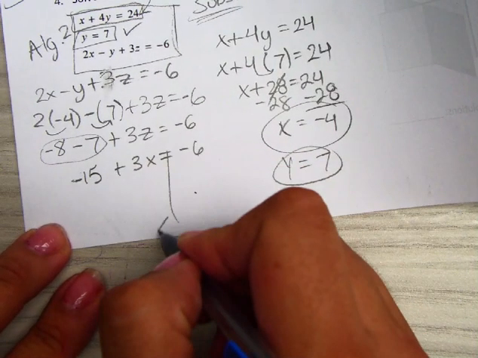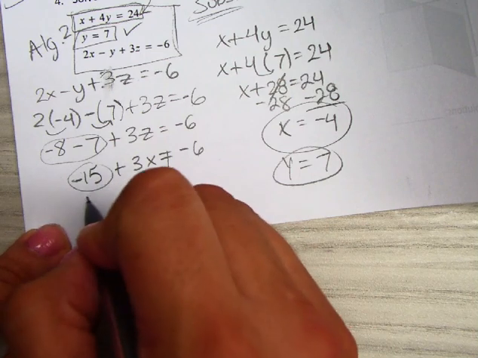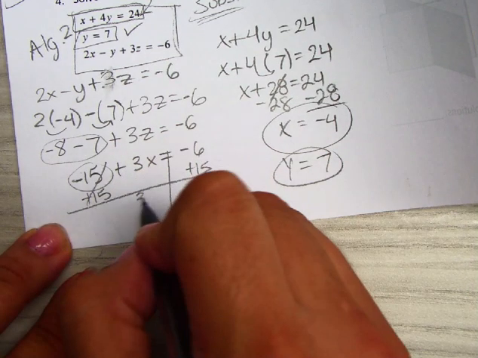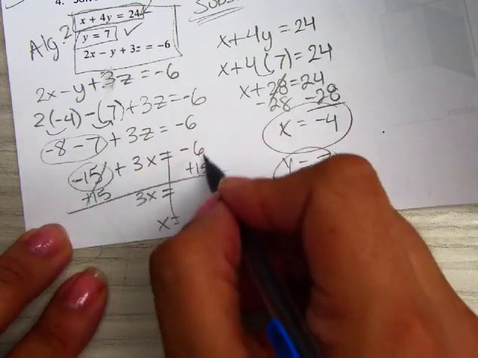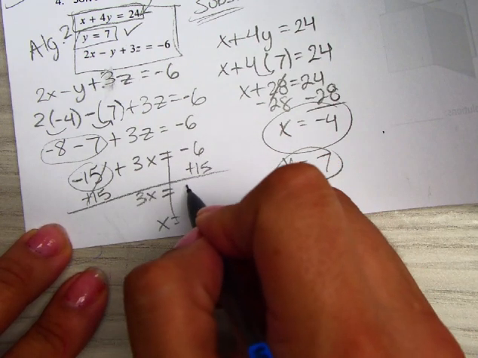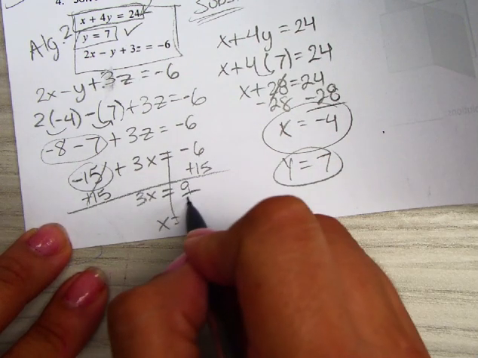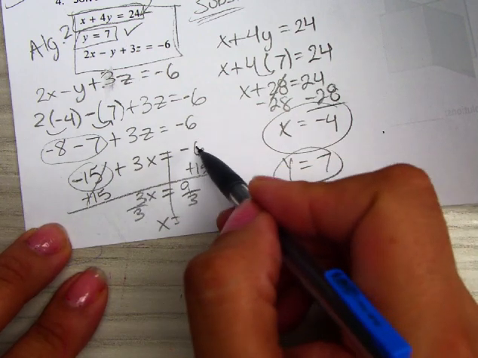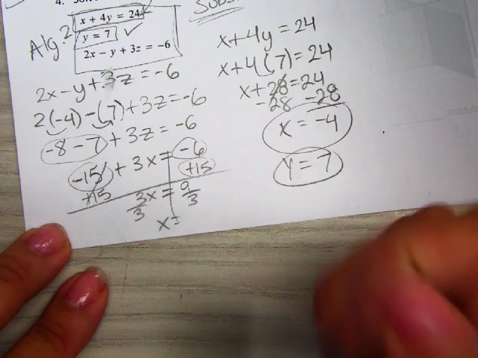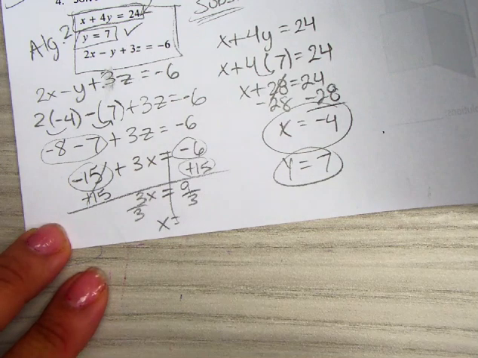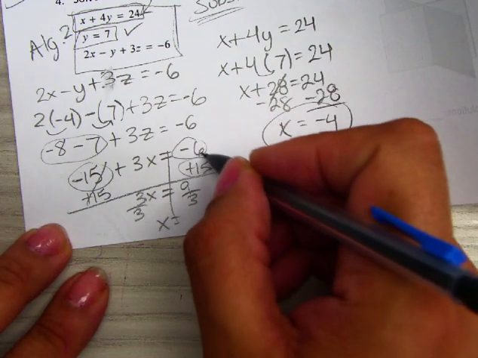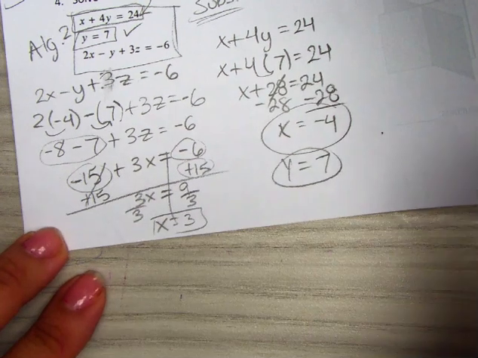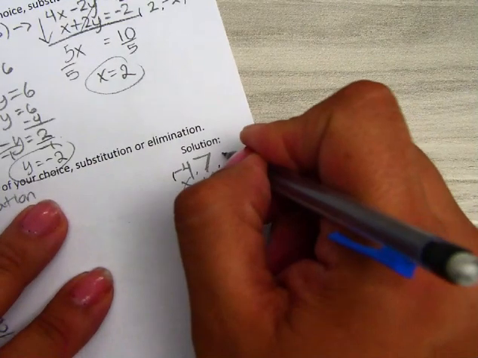And then we're solving for z, so this 15 doesn't belong there. We add 15 to both sides. So 3z equals, and here when we subtract this, we're going to end up with 9. So then we divide by 3. And I meant subtract because they're different symbols. So you end up subtracting the numbers and keeping the sign of the biggest. So you have more positive than negatives. And then the answer will be just 3. So the answer is negative 4, 7, and 3.